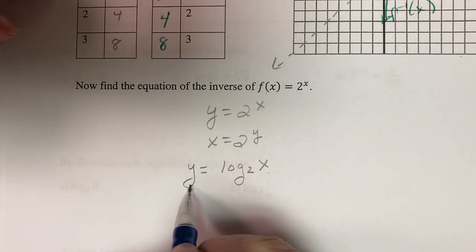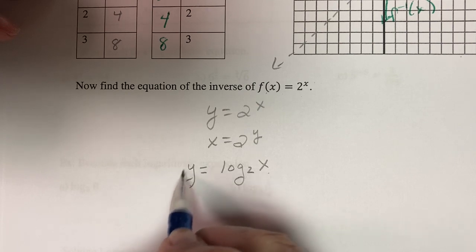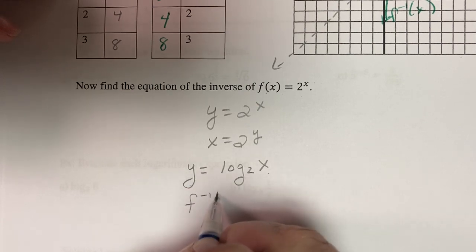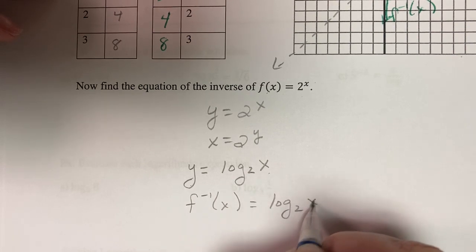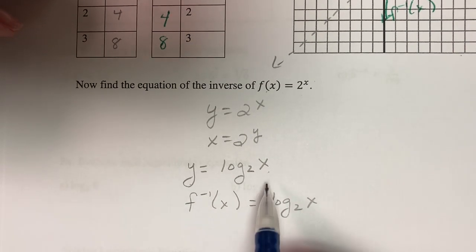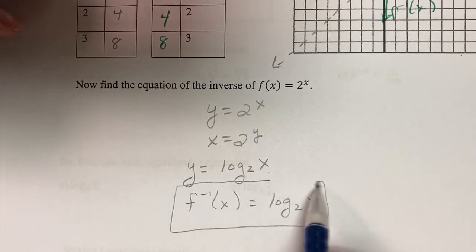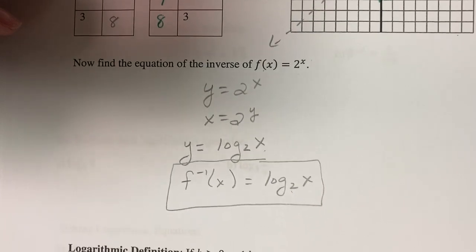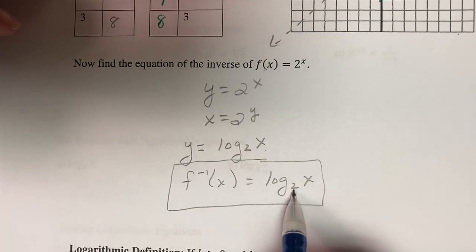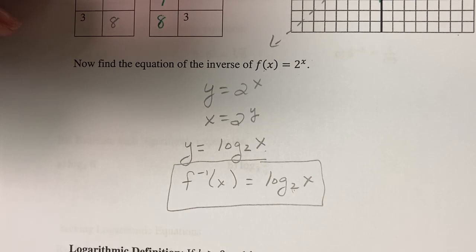So remember, the last step in finding inverse functions was to replace the y with the correct notation. So this is the equation of the inverse. Now notice when I wrote this 2, I said base 2. It's a subscript, which is the opposite of an exponent, so it's down a little bit. And you'll see that as we look at the typed material.